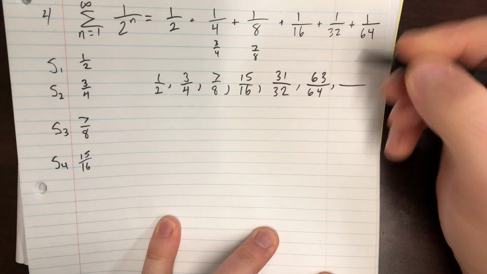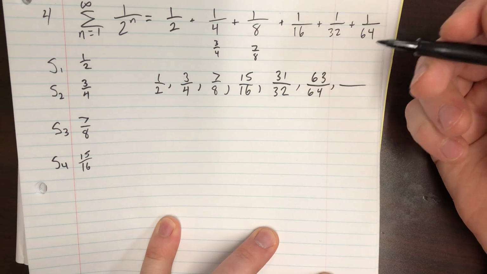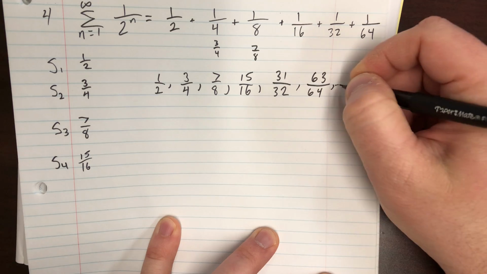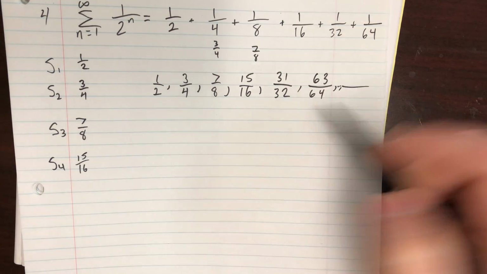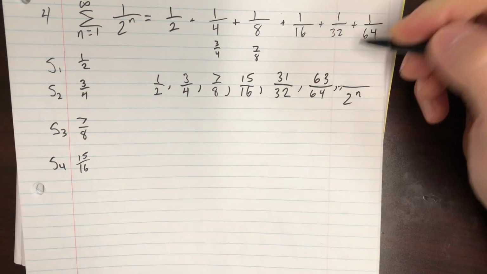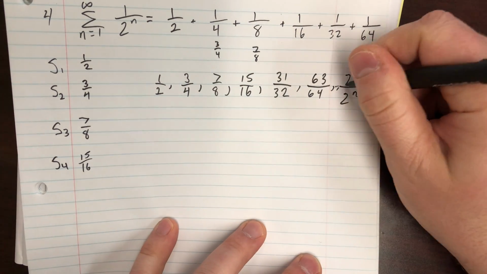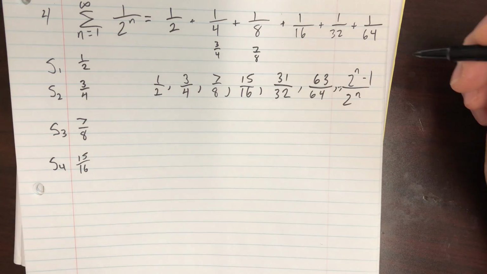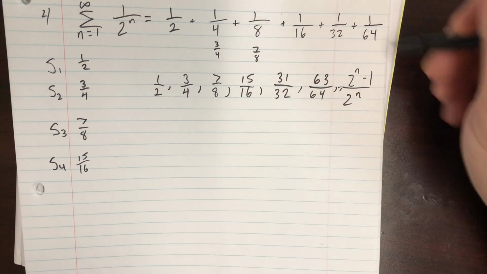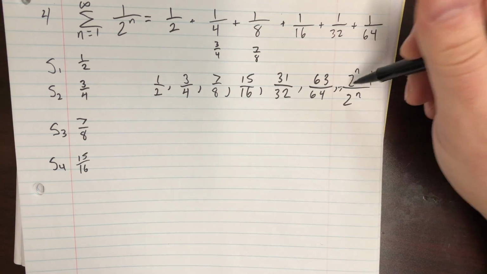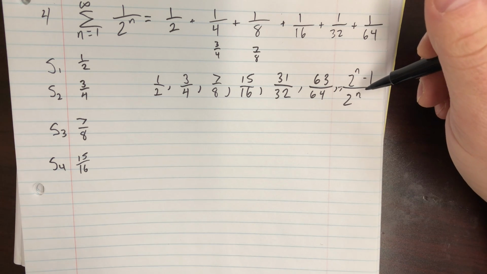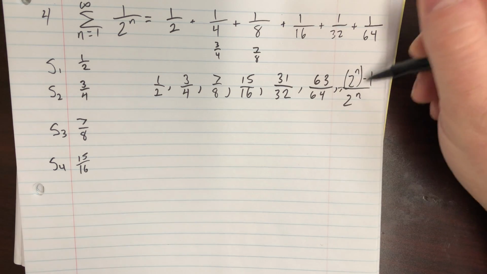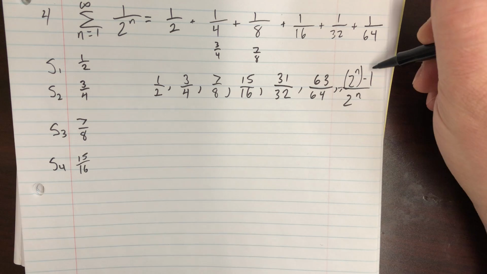So if we think about this in terms of just an n situation, dot, dot, dot, I know the bottom is going to be 2 to the n, but what's the top going to be? It's going to be 2 to the n minus 1. And this is our nth term. Whatever the nth term is, it's going to be 2 to the n minus 1 over 2 to the n. That's 2 to the n, and then subtract 1, not 2 to the n minus 1.